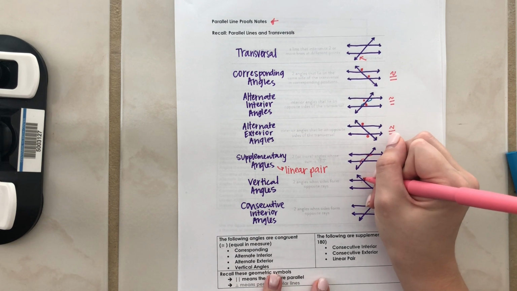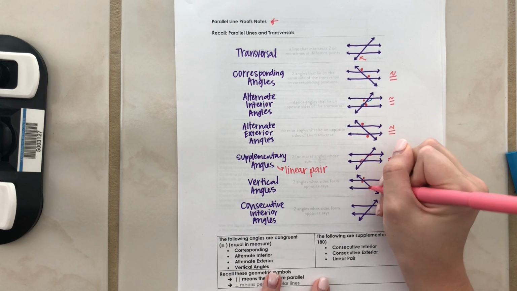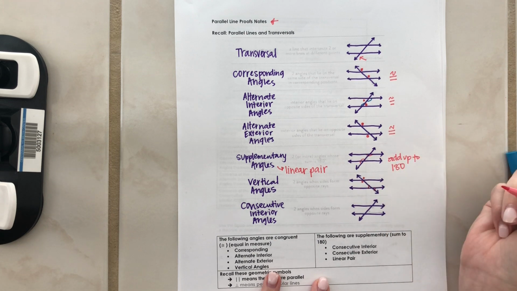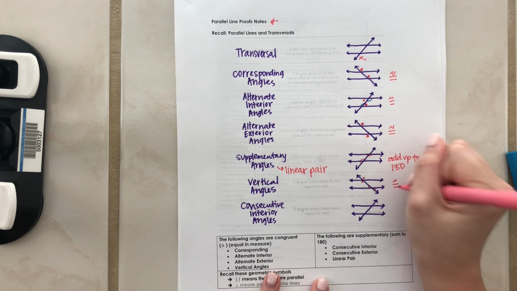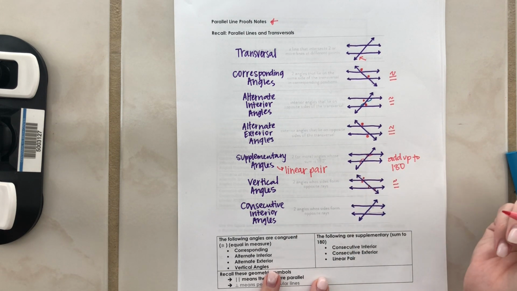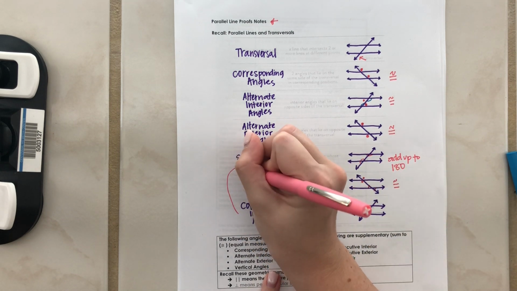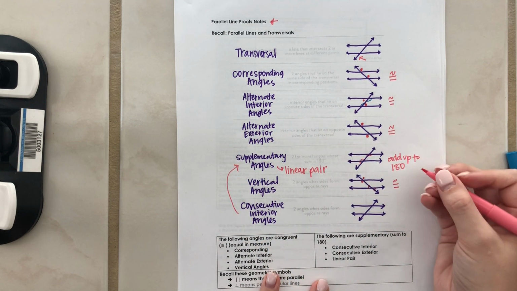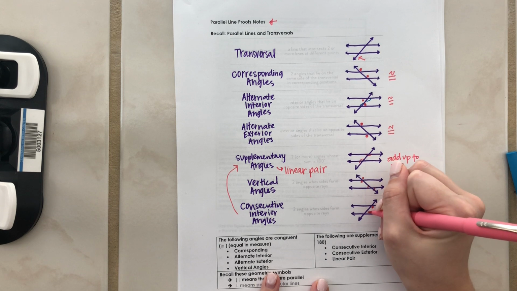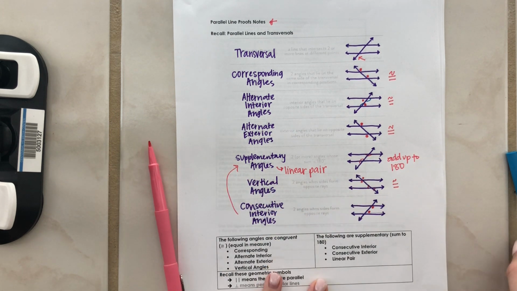Vertical angles are going to be across from each other vertically. We also could say this angle and this angle are vertical angles, and they're going to be congruent. Consecutive interior angles, one of the examples I gave up here: interior means they're both going to be inside the parallel lines.